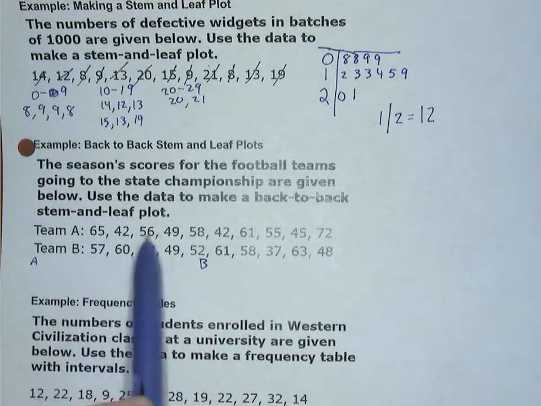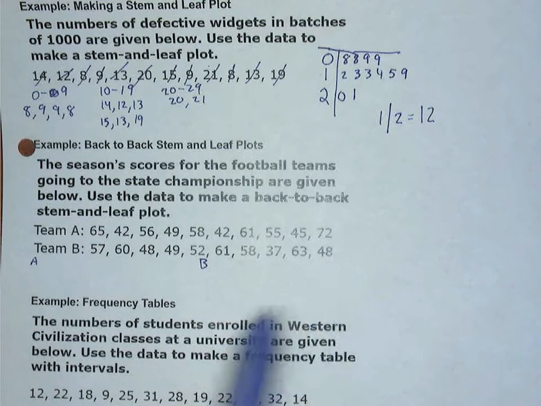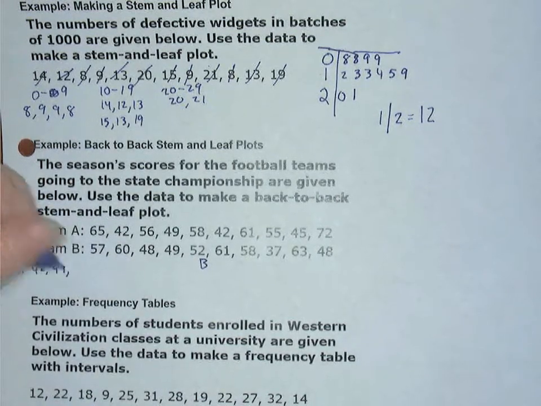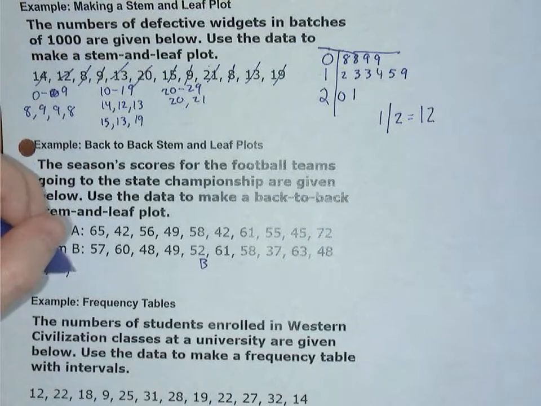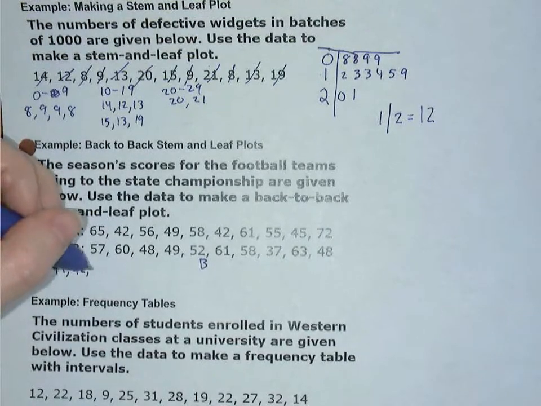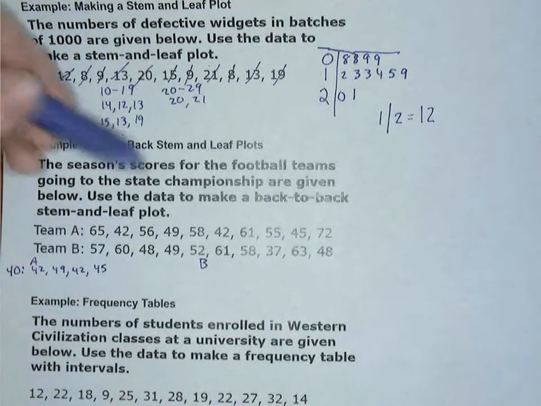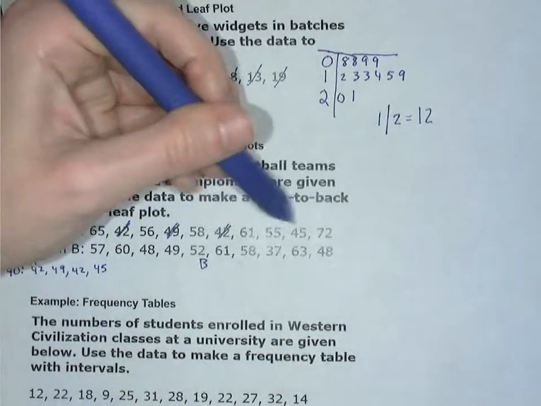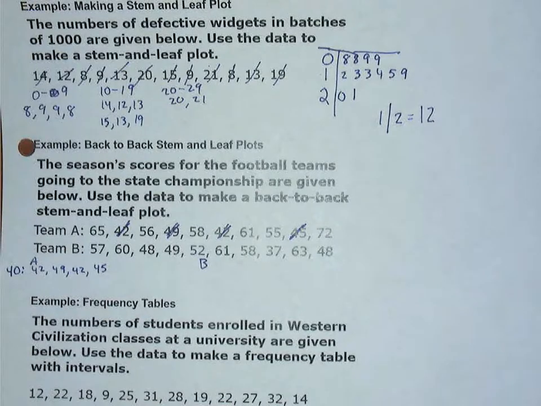So as I look through Team A's data, the smallest data points that I have are in the 40s. So I'm going to come down here, and I'm going to say 40s, just so I can remind myself that those are in the 40s. So I have 42, 49, 42 again, and 45. And I'm going to cross all those out. So now my 40s are taken care of.